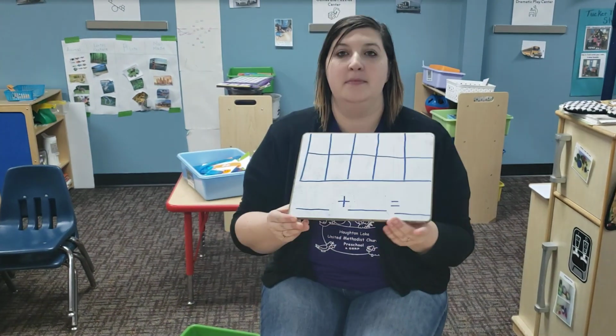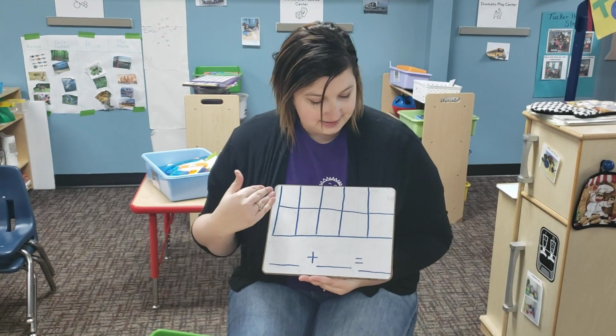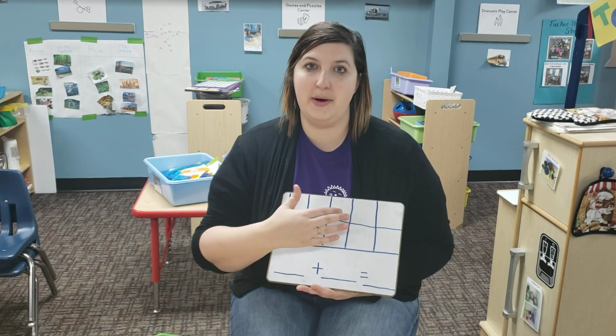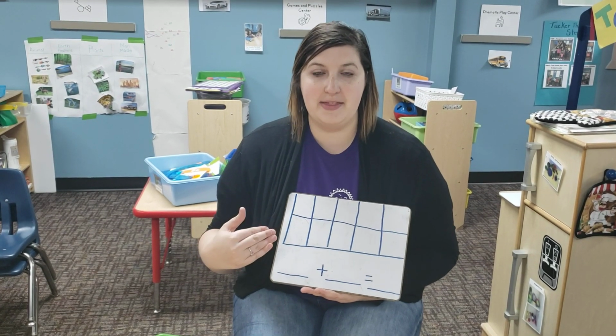This is a 10 frame. It has 2 rows of 5 squares, 5 on the top, 5 on the bottom.